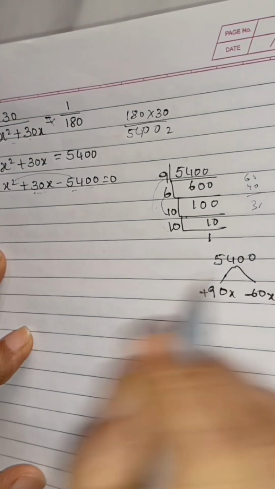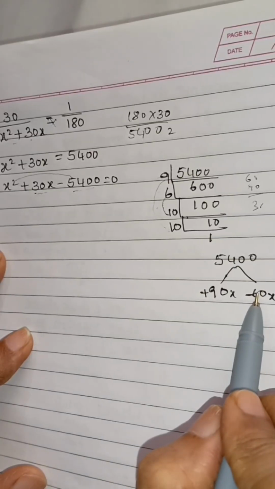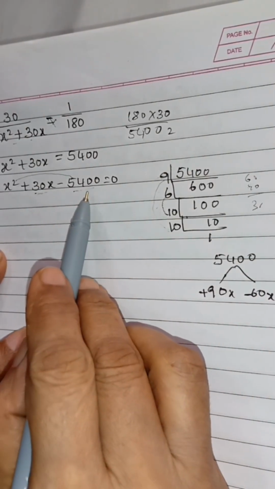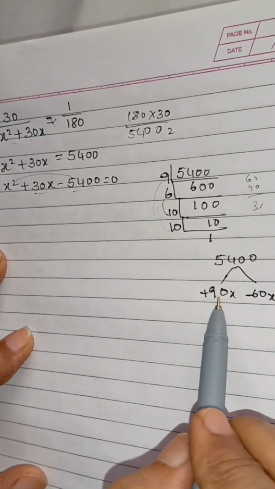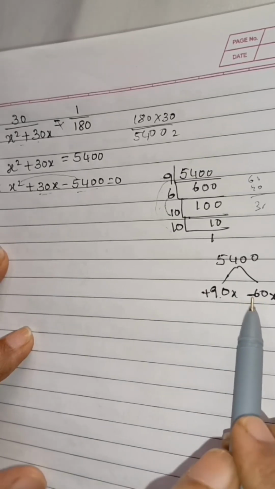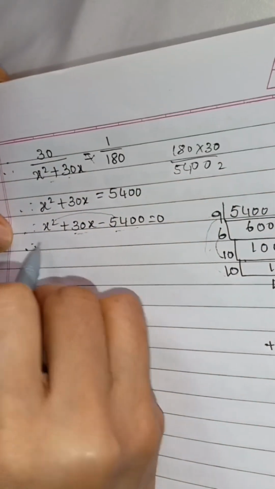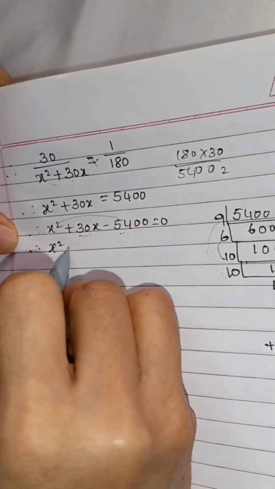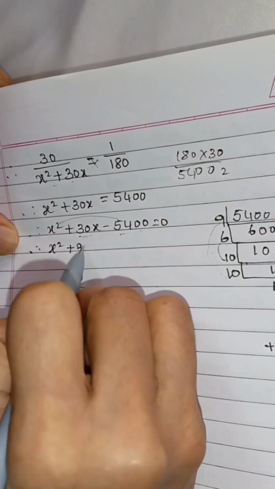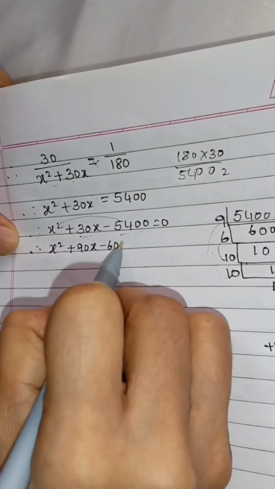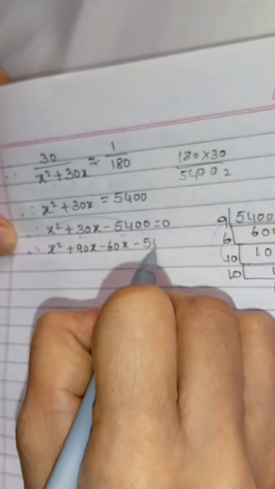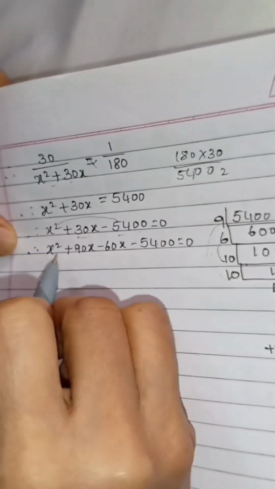Multiplied, you get 5400, and 90 minus 60 is plus 30. So now write x square plus 90x minus 60x minus 5400 equal to 0.